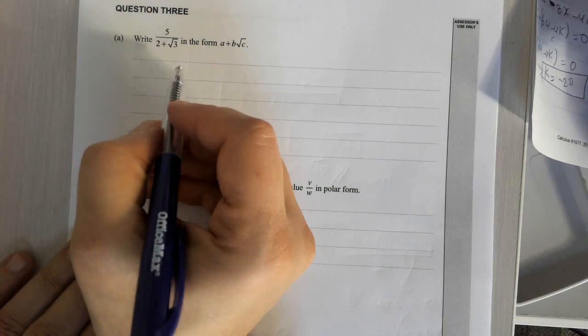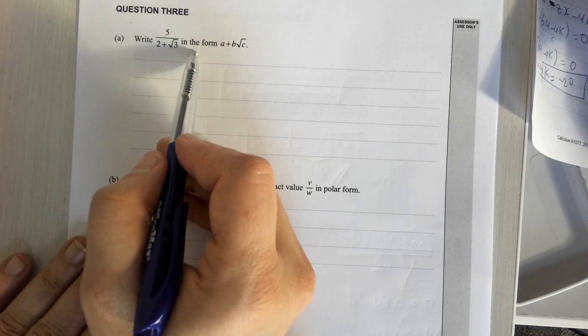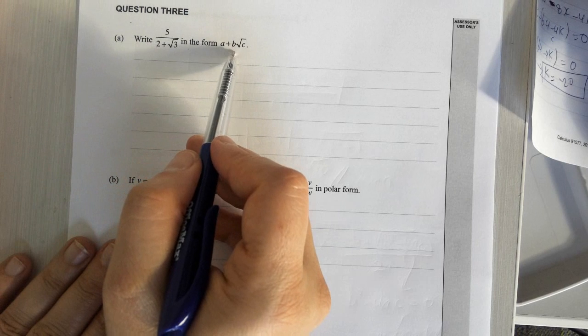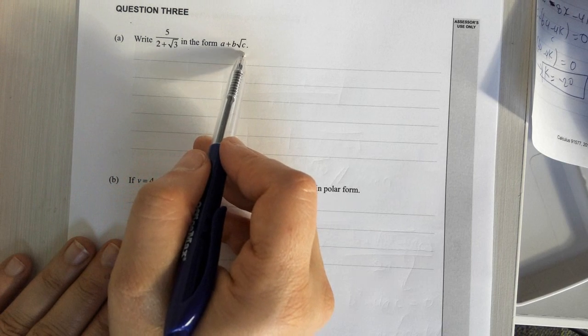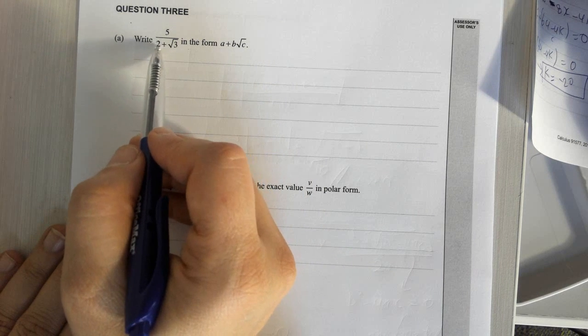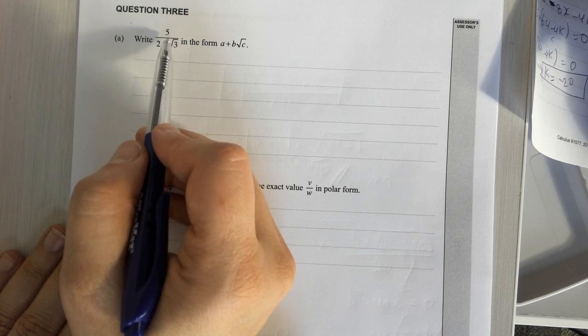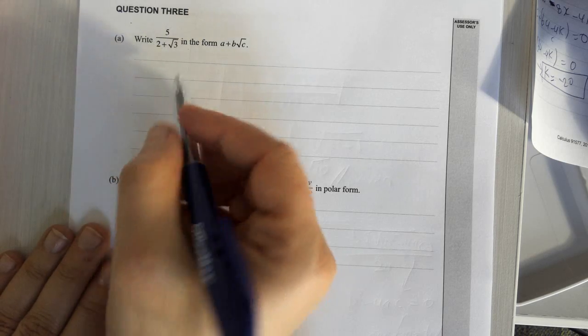Right. So you've got this fraction here. That's question 3, and you want to write it in the form a plus b square root of c. So again, you're going to treat it kind of like complex numbers. So you're going to multiply both numerator and denominator by the conjugate of the denominator.